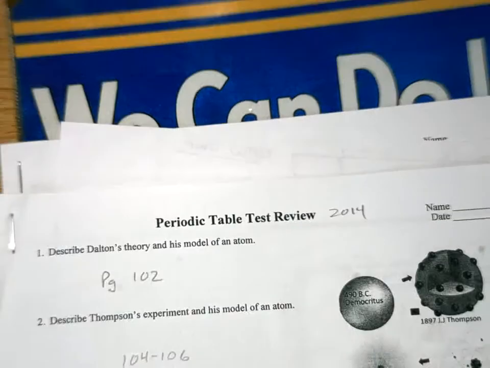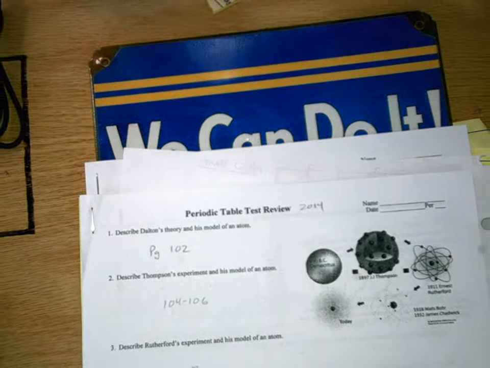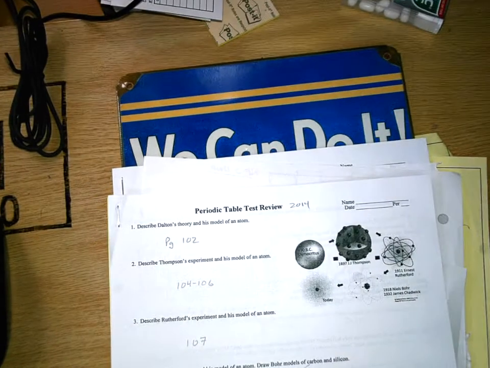Now, some of this stuff I'm just going to tell you, like the first few there: you just go to those page numbers in your textbook. Okay, it's going to talk to you about those different theories.